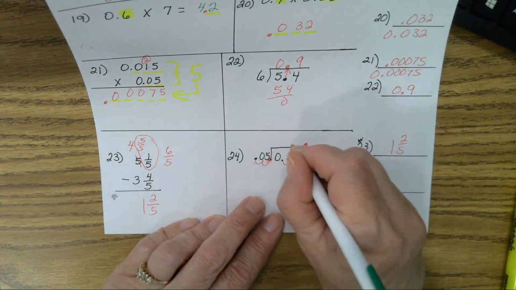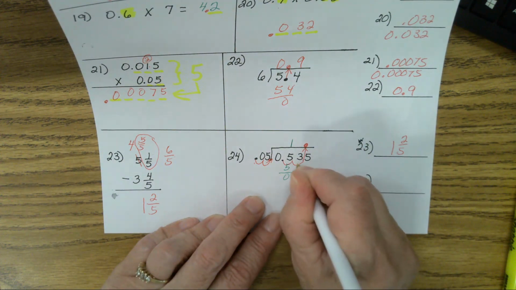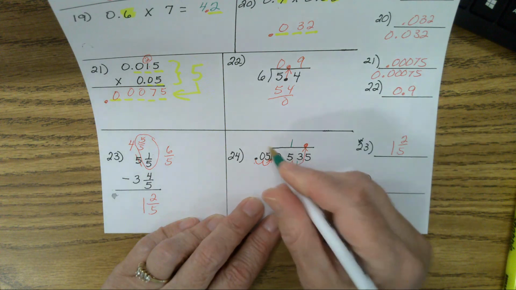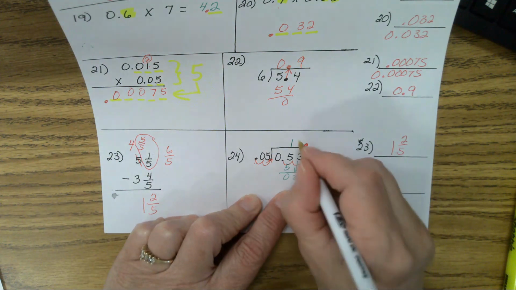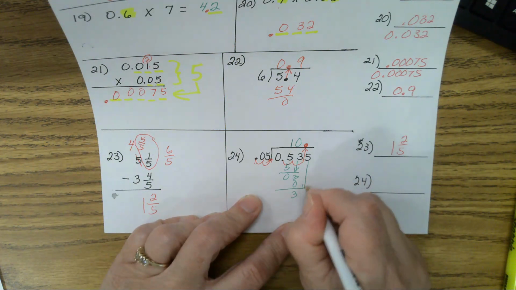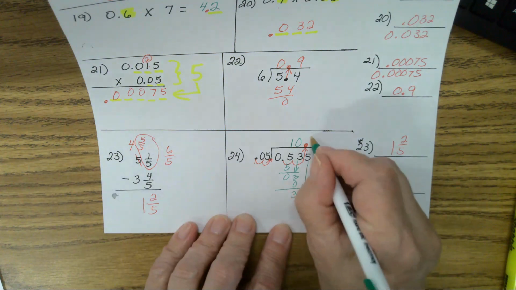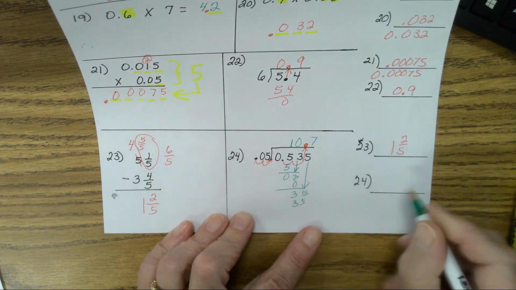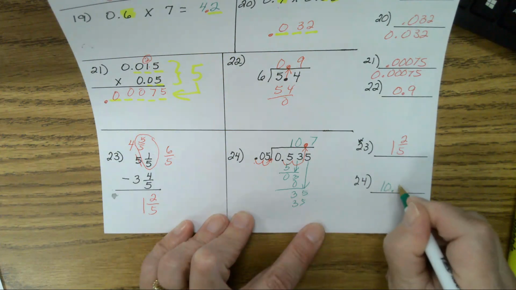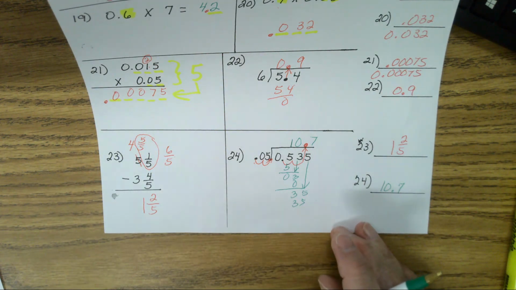How many 5s are in a 5? 1. Subtract, bring down. How many 5s are in a 0, 3? None. Multiply, subtract, bring down. How many 5s are in a 35? 7. And you are finished. 10 7/10.